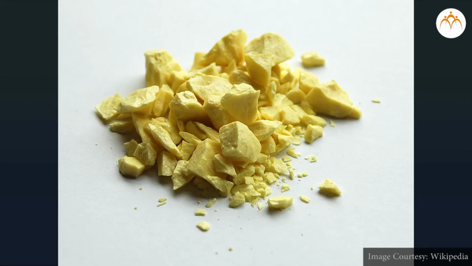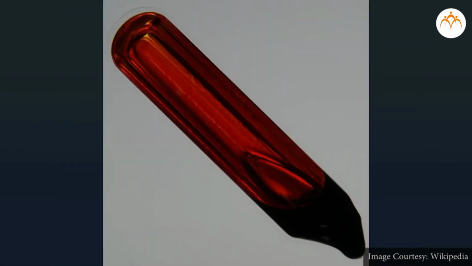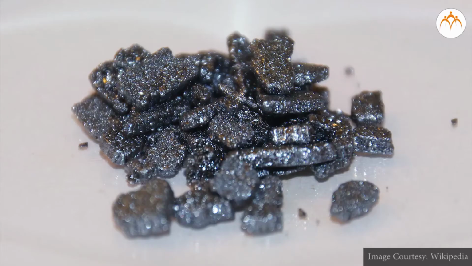Physical properties of non-metals. Let us consider physical properties of non-metals. State. Some non-metals are in solid state and some are in gaseous state. The exception is bromine. Bromine is a non-metal which exists in a liquid state. Luster. Non-metals do not possess luster with the exception of iodine. Iodine crystals are shiny.